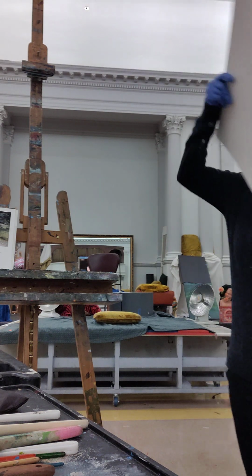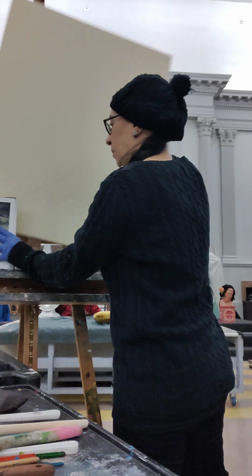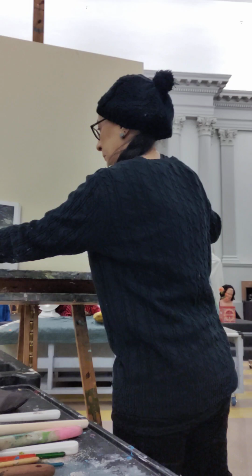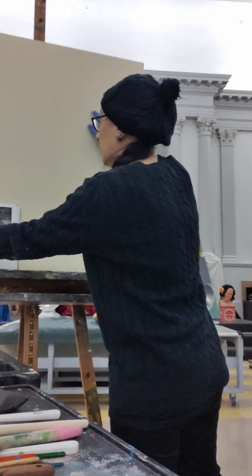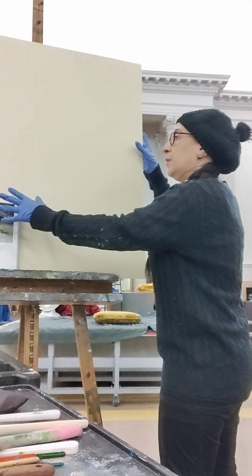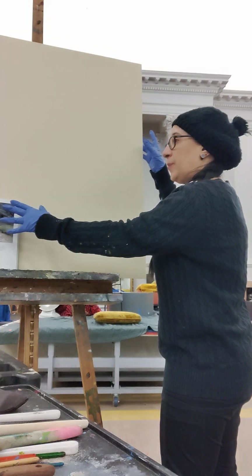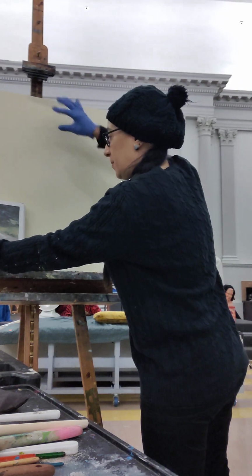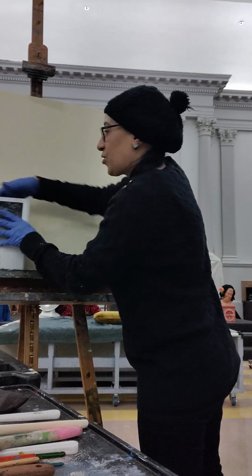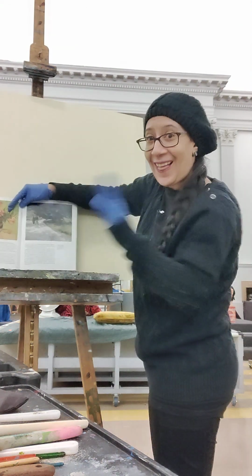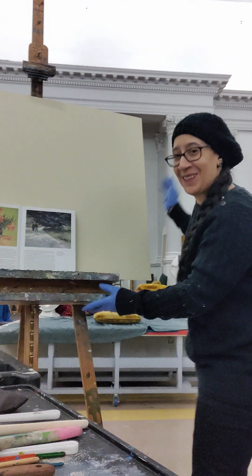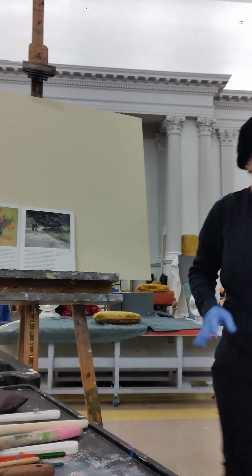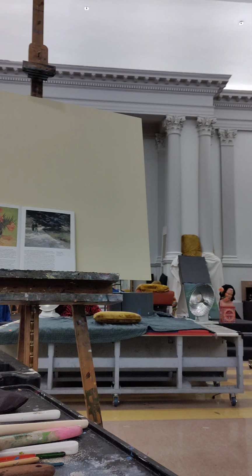Okay, so here's my big board. This works. And that's okay, I'll do it like this maybe. Let's see. It's just for the TV people, so they can see. Okay. So now let's get started.